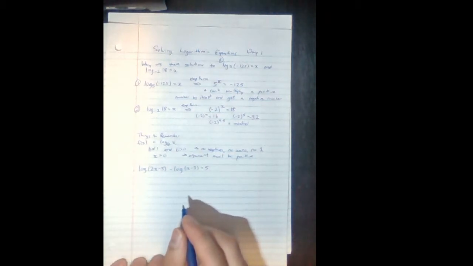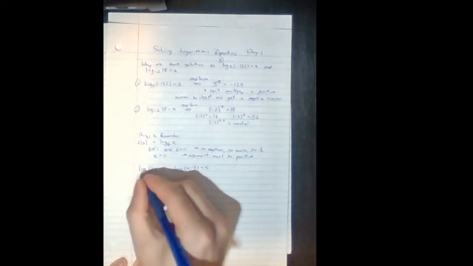Because there's no base of the logarithm explicitly told to us, that base is 10. These are both log base 10 logarithms. So we only have to look at the argument, and the argument always has to be greater than 0. So 2x minus 5 has to be greater than 0.